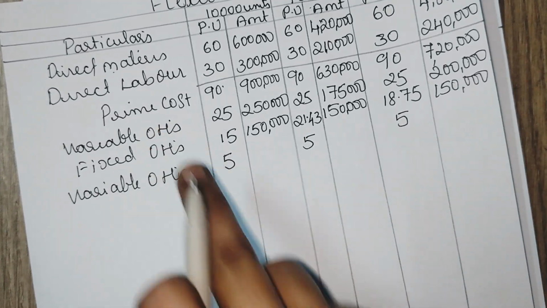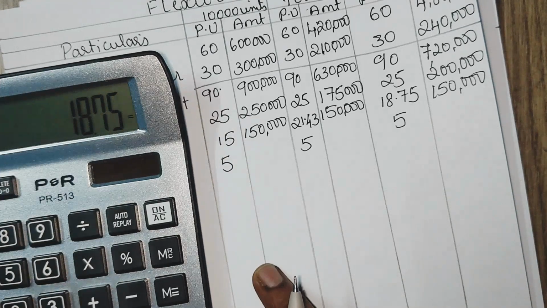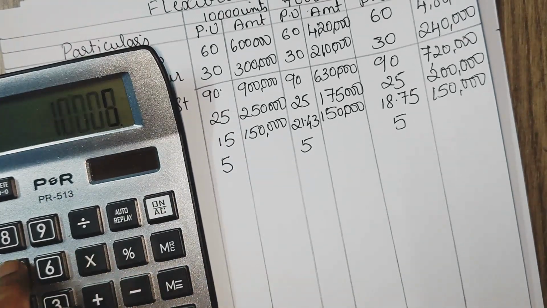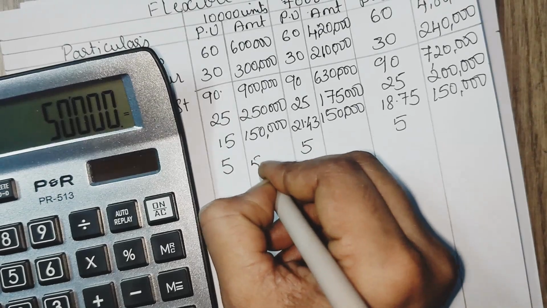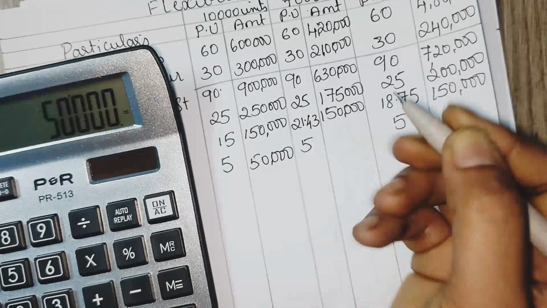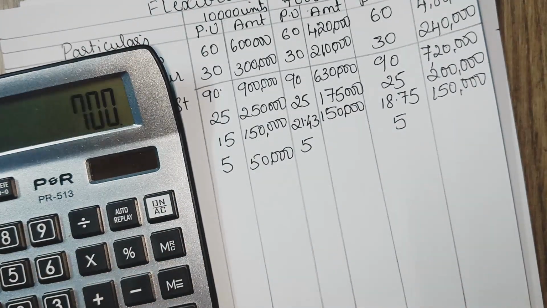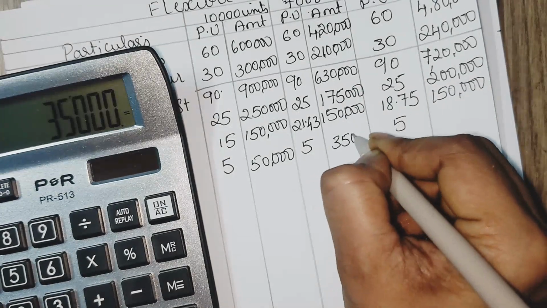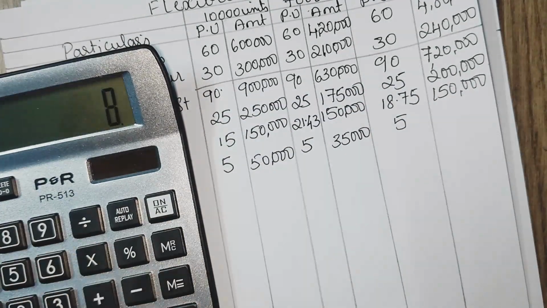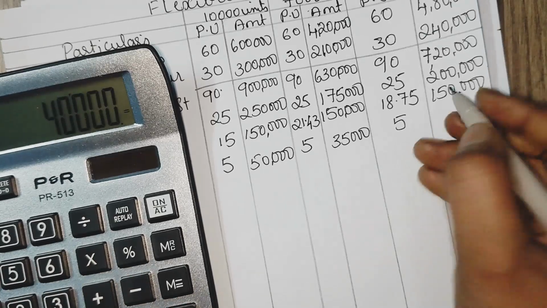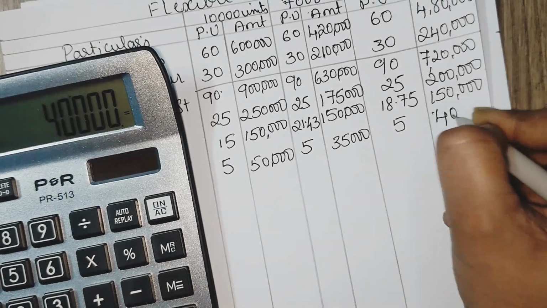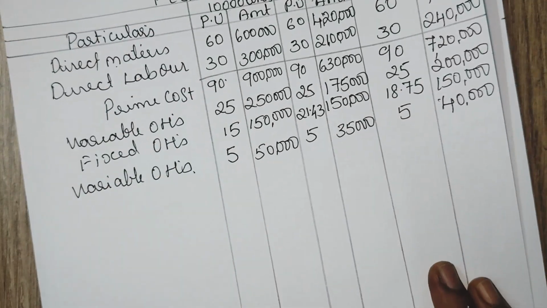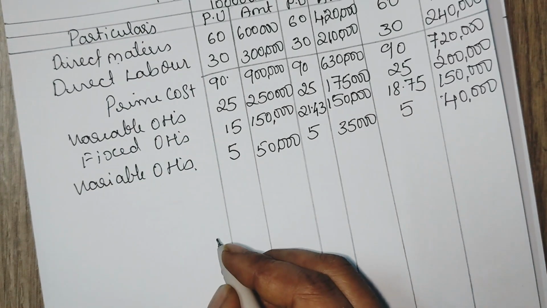This you have to write here first because it is direct. 10,000 into 5, 50,000. 7,000 into 5, 35,000. 8,000 into 5, 40,000. 8 5s are 40.